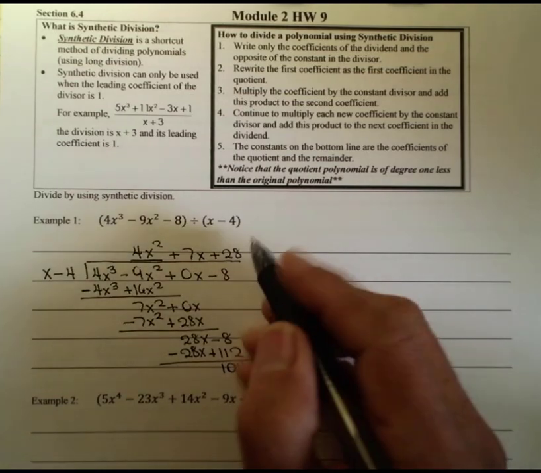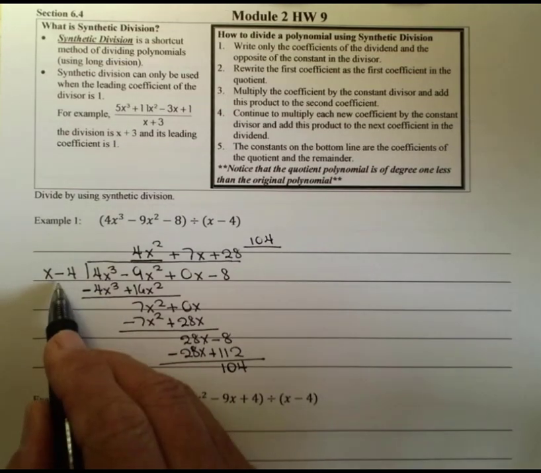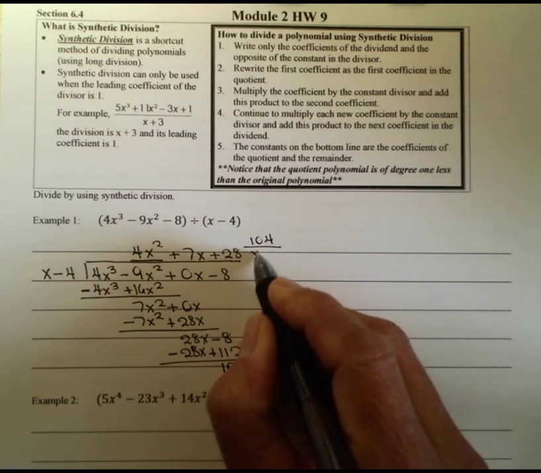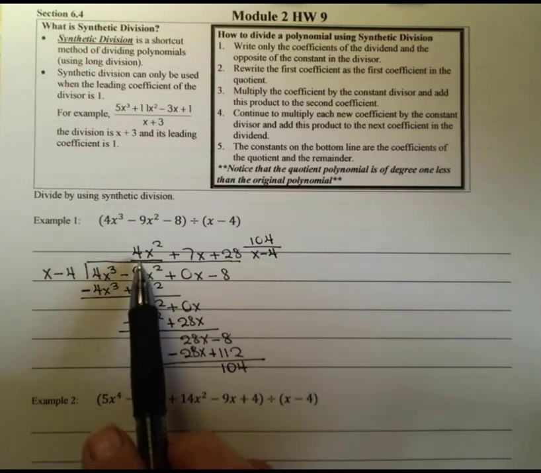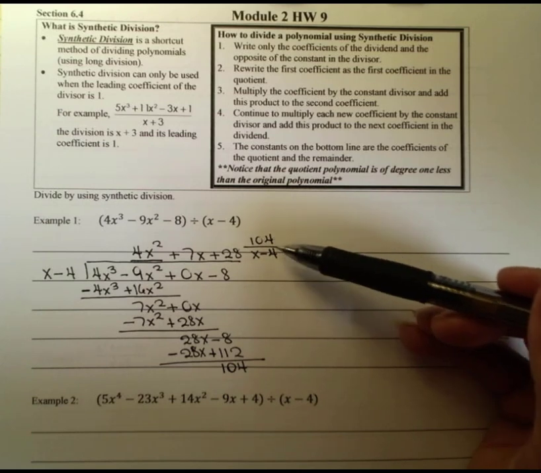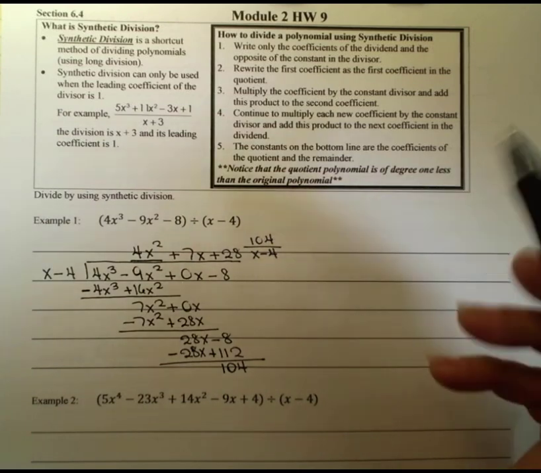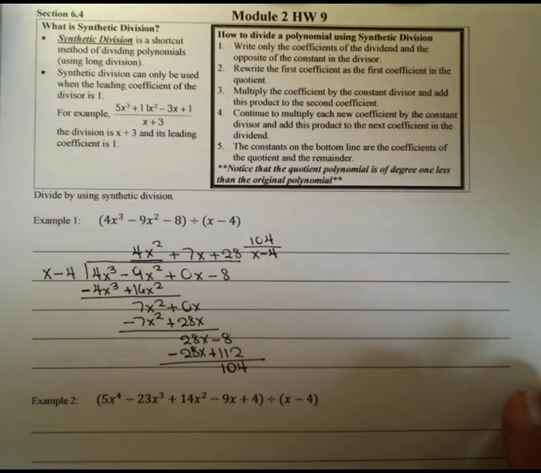My remainder, as you might remember, is always written over whatever I'm dividing by. So what is my answer? Well, my answer to this is 4x squared plus 7x plus 28 with a remainder of 104 over x minus 4. Now let's check out synthetic division, see how we like that.